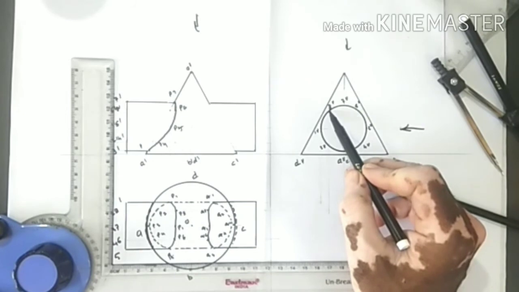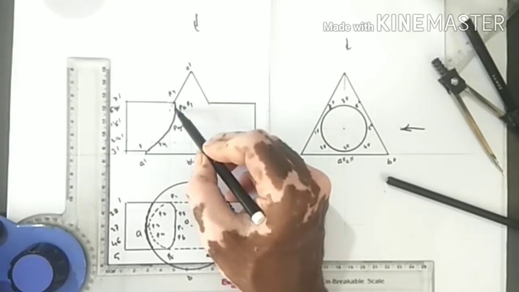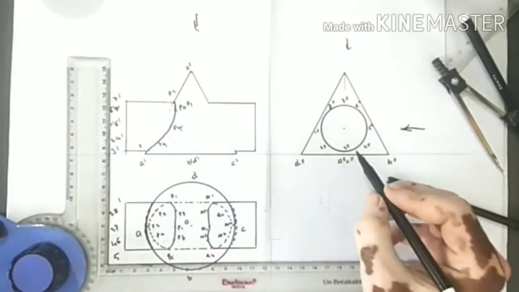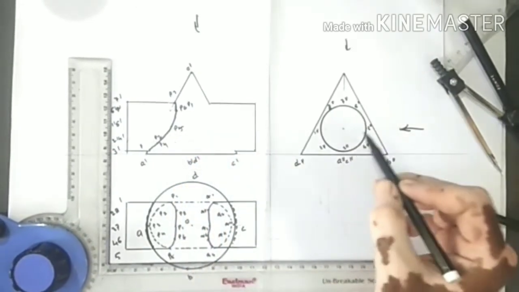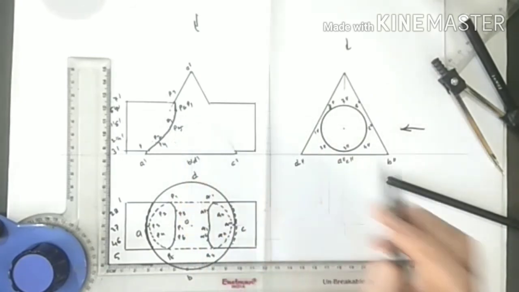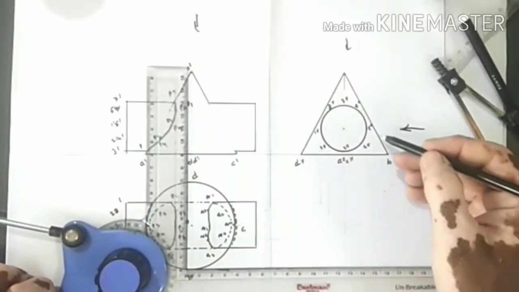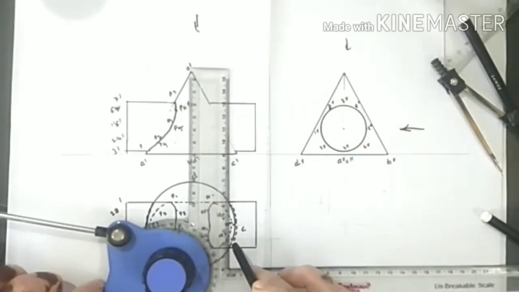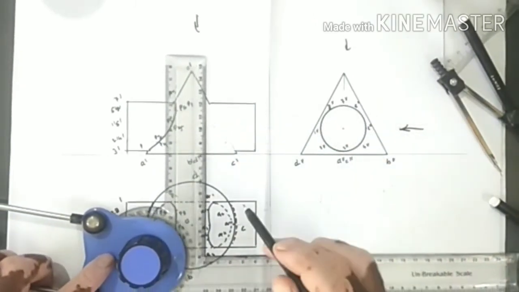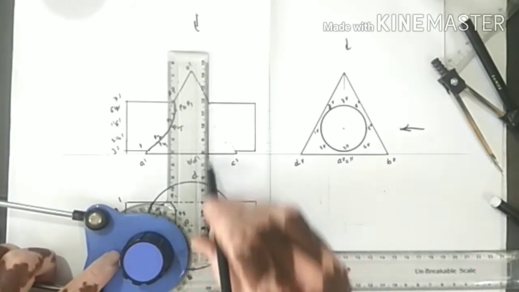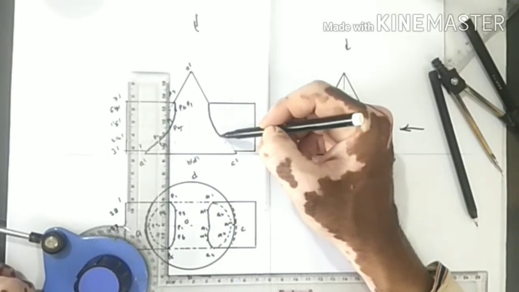Then P7 will join to P8, P3 will join to P2. So P8 is overlapping here because the axes are intersecting. P3 will join to P2. This will overlap by P4 and last P1 will overlap by P5. Similarly on the right hand side, we will start from Q5 will join to Q4 and Q5 will join to Q6. So this 6 and last 7. So join these points with the help of a French curve.